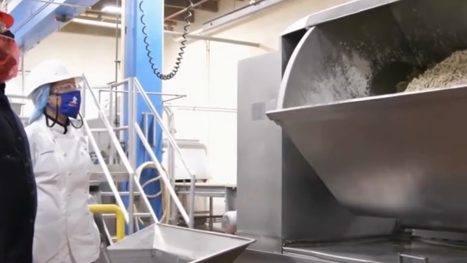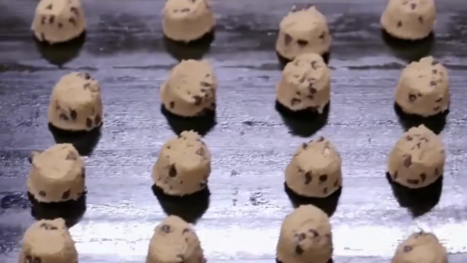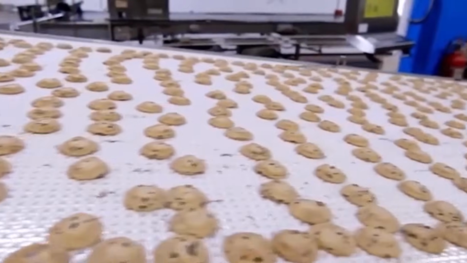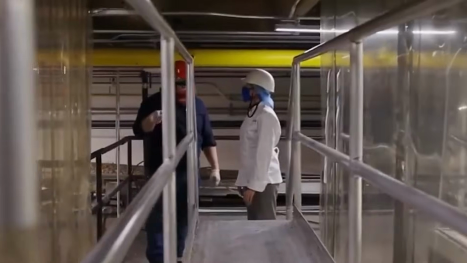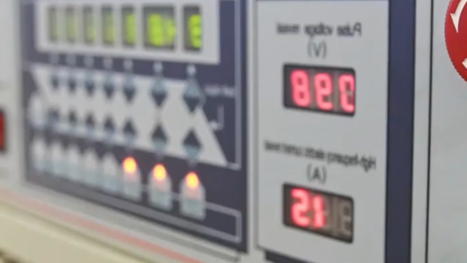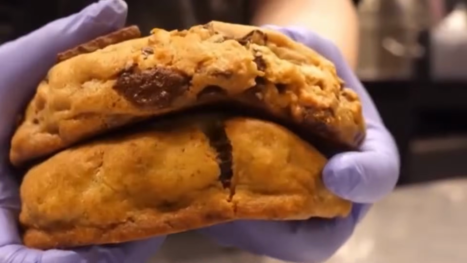Cooled cookies then enter a vision inspection system. High-speed cameras and image processing software detect dimensional conformity, color uniformity, chip distribution, and surface defects. Defective units are ejected via pneumatic actuators or diverter arms.